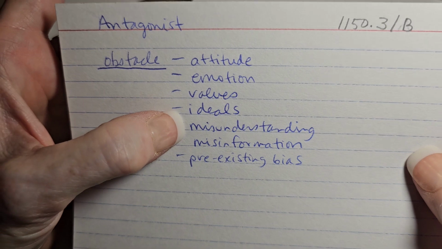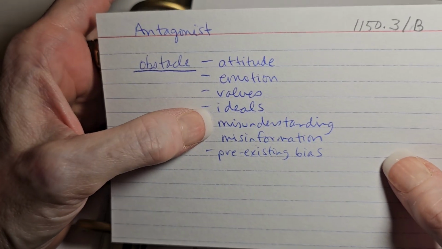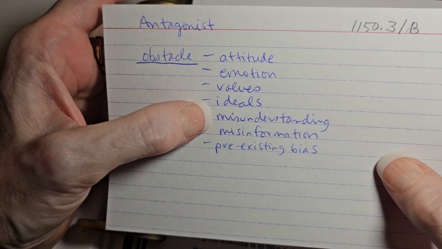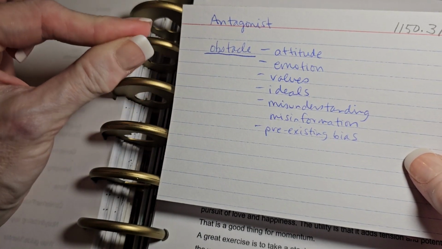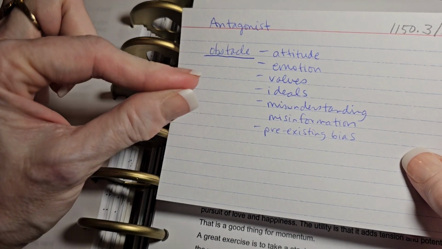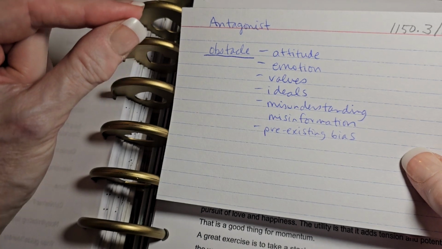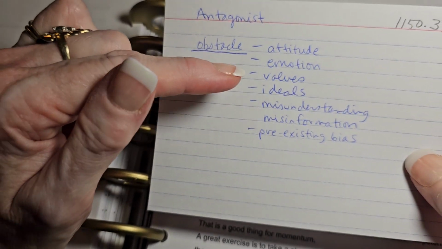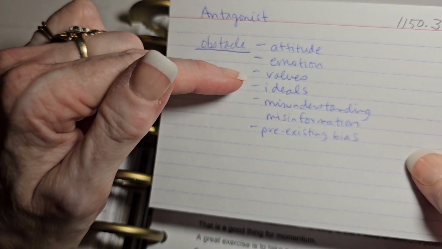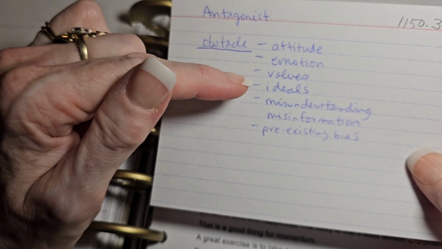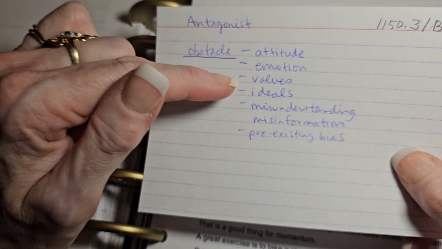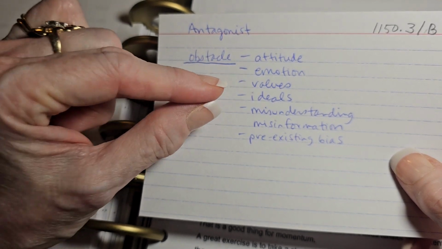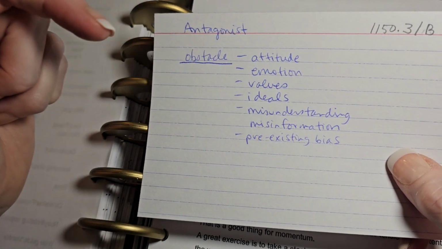Next on the list are values and ideals. What kinds of values or ideals could a character hold that would cause them to be a catch point or an obstacle to another character's progress? Just sit down and think that out. What does this main character value? And then what value could you give to a side character in order to create some kind of obstacle or antagonistic force? That could be a good one too.